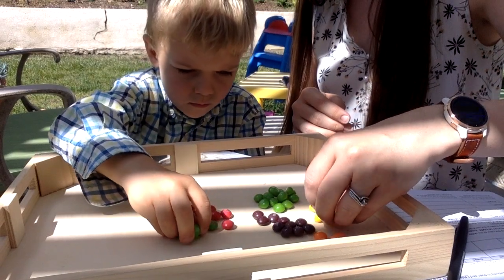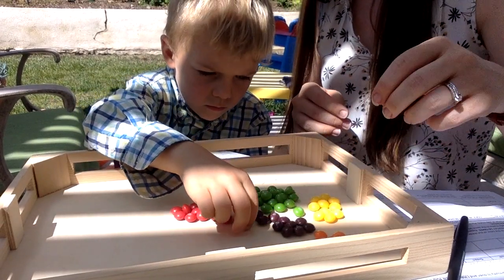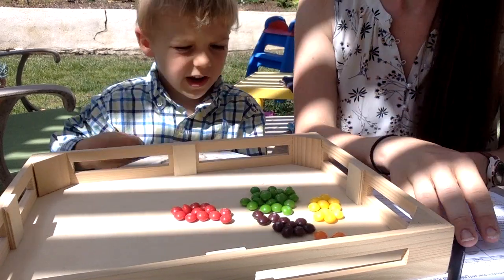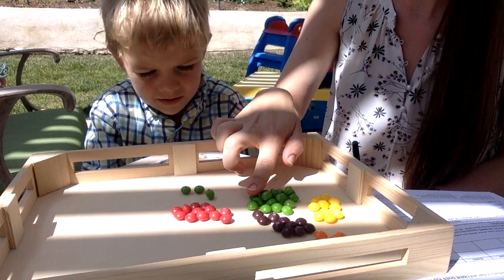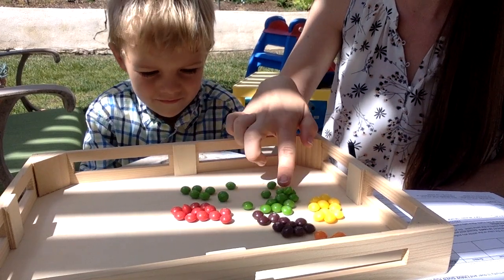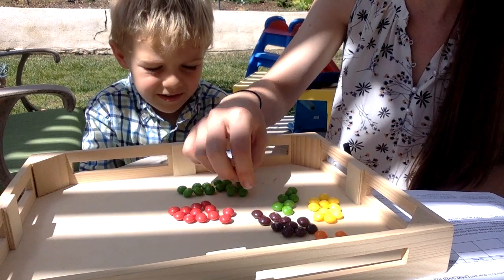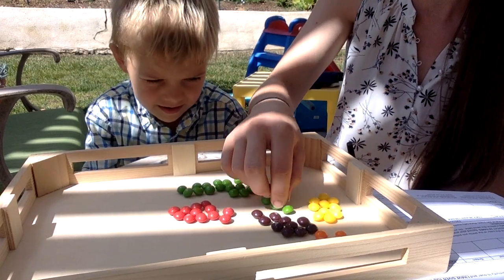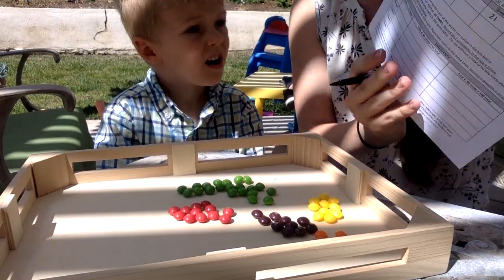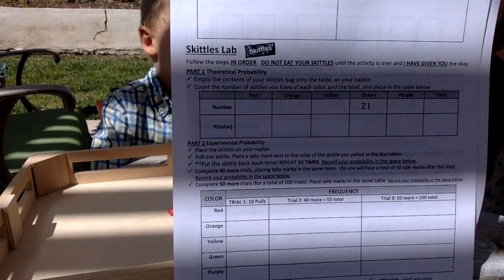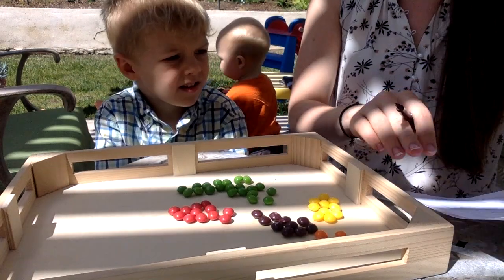Okay, this is looking good. Okay, which ones do you want to count first? The green. Okay, count the greens. 1, 2, 3, 4, 5, 6, 7, 8, 9, 10. Oh gosh. 11, 12, 13, 14, 15, 16, 17, 18, 19, 20, 21. 21 green. So I'm going to write that down, and if you're doing this digitally, you can type it into the box. What's on the back? It's just more of the project.